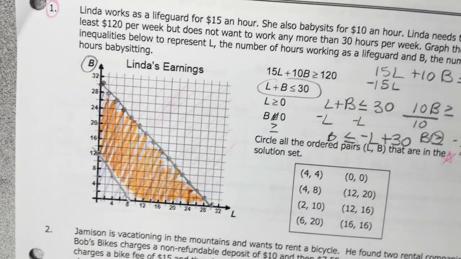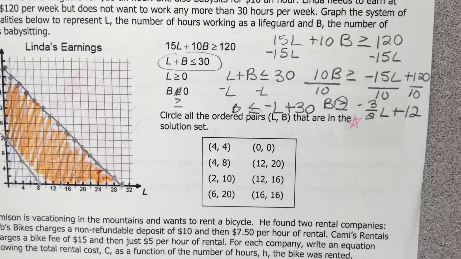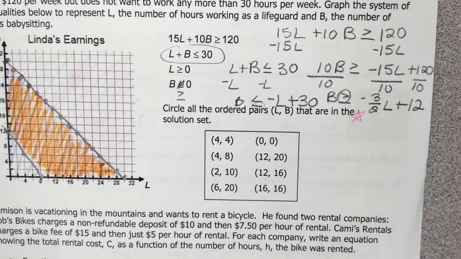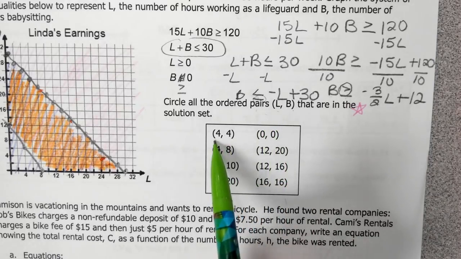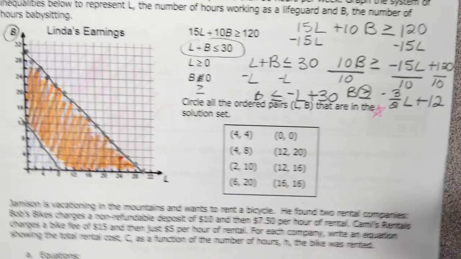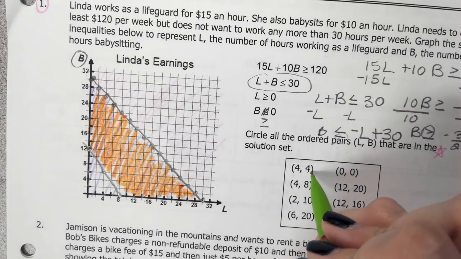So I'm going to come over here, and on y'all's review you don't have all these points, so you might want to write these down. I want to circle all the ordered pairs L and B, this is L, this is B, that are in the solution. So I'm going to go over here, I'm going to plot this point 4, 4.